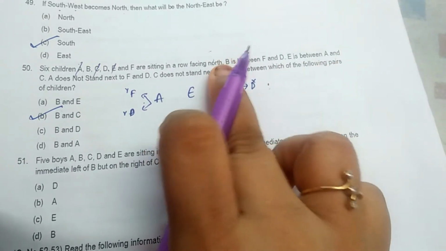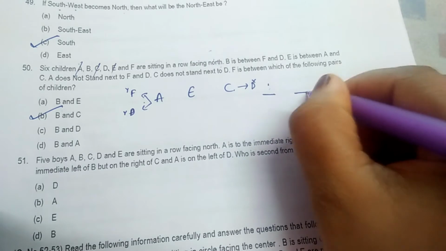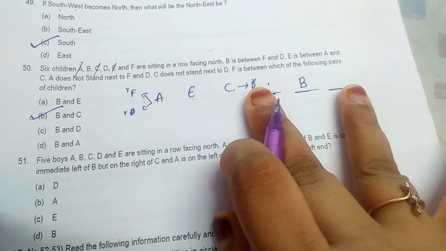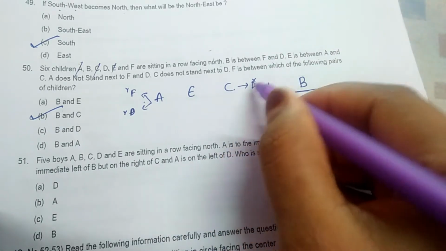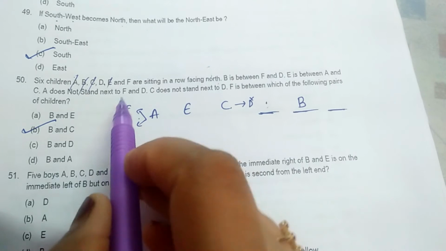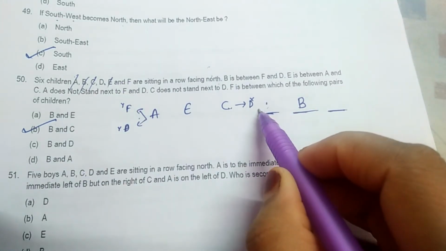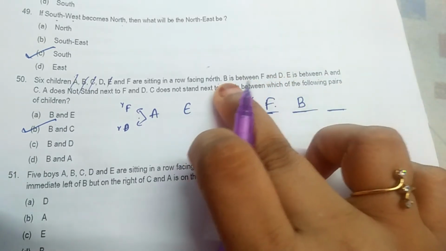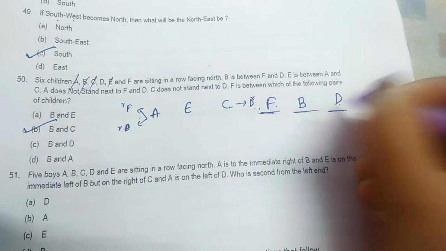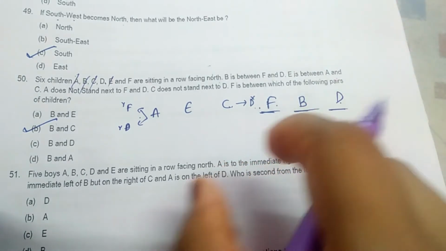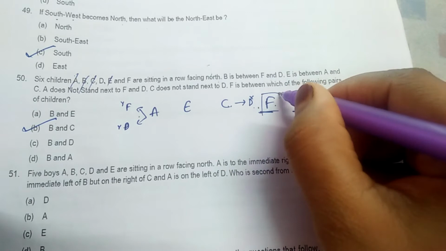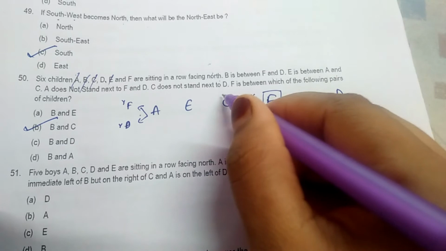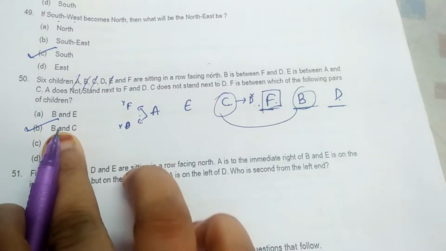One more condition is that B is between F and D. So in these slots, we know perfectly B is in the middle of F and D. D is not next to C, and B is already taken here. What are the left? D and F. D cannot be beside C. So what can be beside C? F. And B is between F and D, right? Now the question is asking where F is situated, in between what two. The answer is B and C.